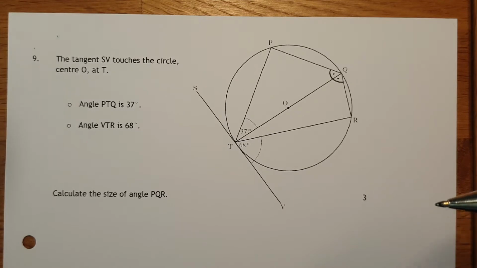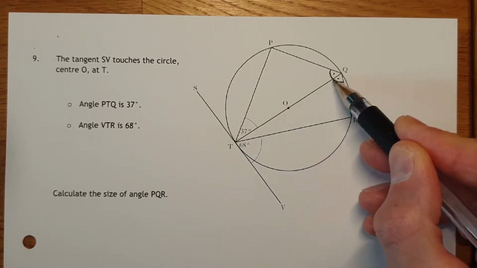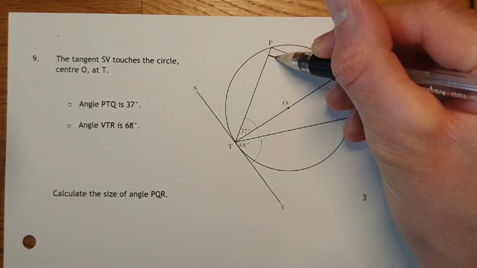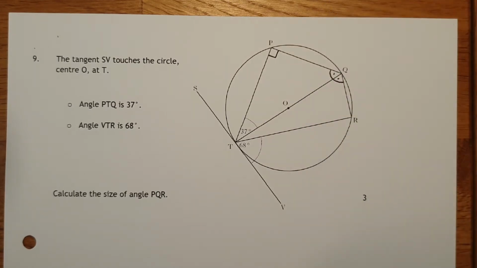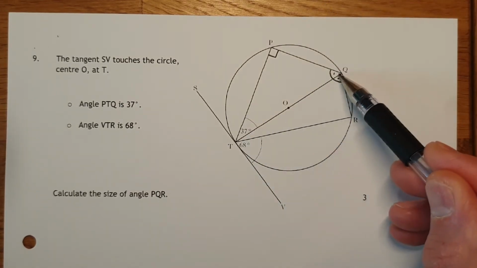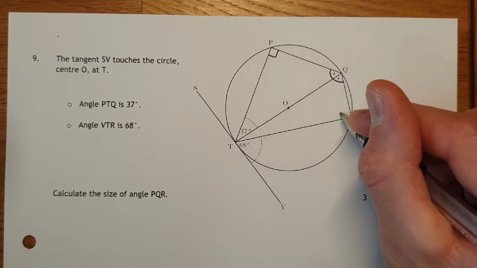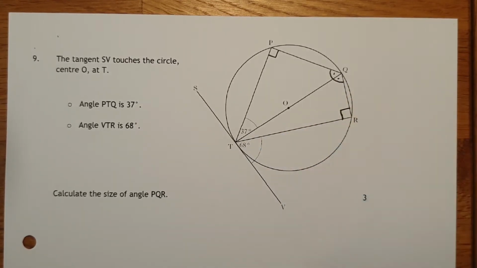So let's see if we can identify anything else within the diagram that we can add on before we do any calculations. Well, we've got a diameter here, and it creates a triangle within the semicircle, meaning that is a right-angled triangle. Here we've got a diameter again, makes a triangle within the semicircle again, so that is also a right-angled triangle over here. So we've got that information.